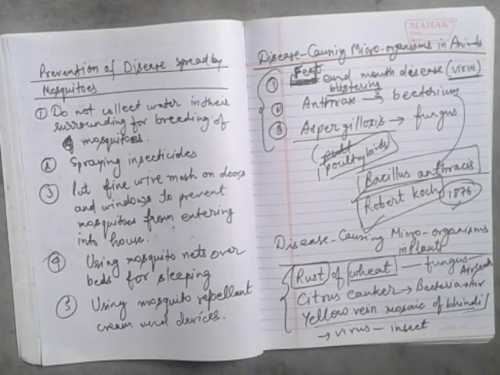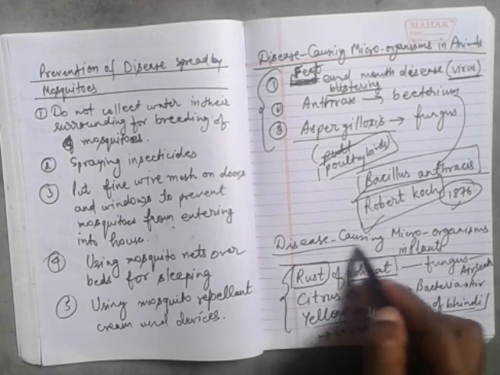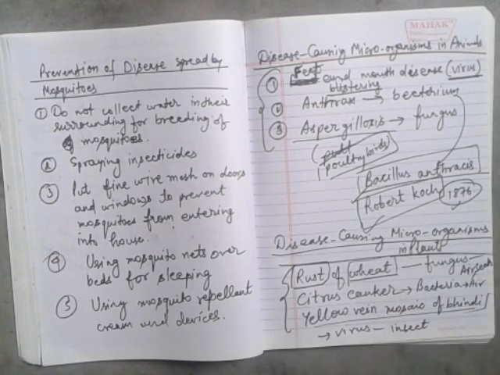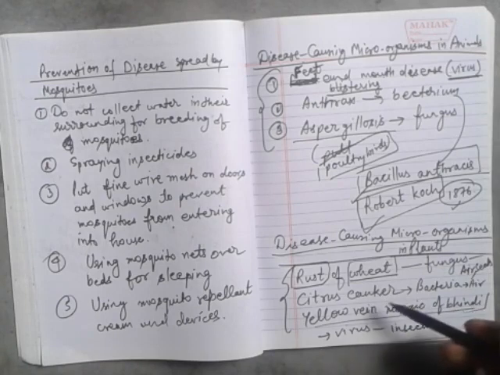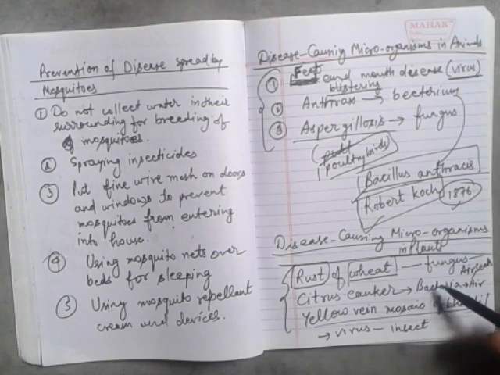Three points must be remembered while answering this type of question: the disease name, the microorganisms involved in causing the disease, and the carriers or mode of transmission through which this disease occurs in the plants. Rust of wheat is caused by the action of a fungus, and it is transmitted through air and seeds.